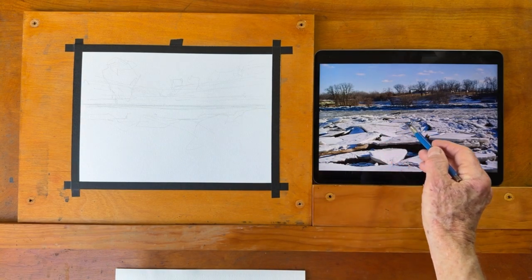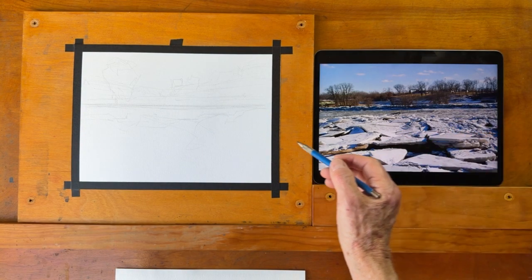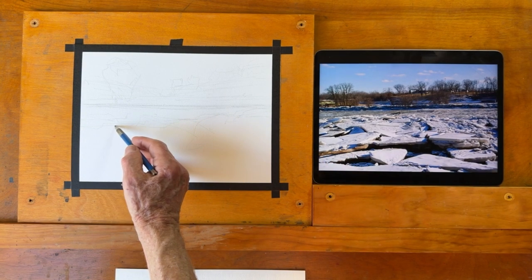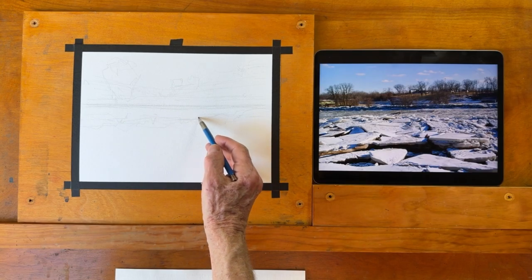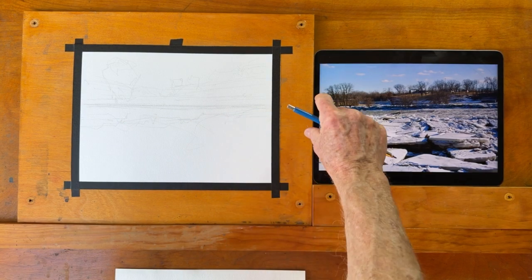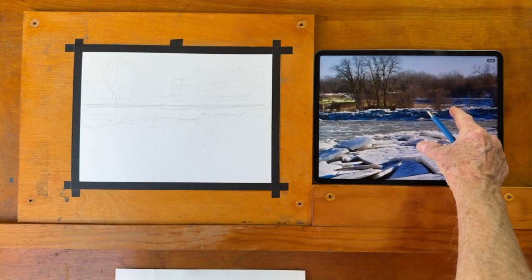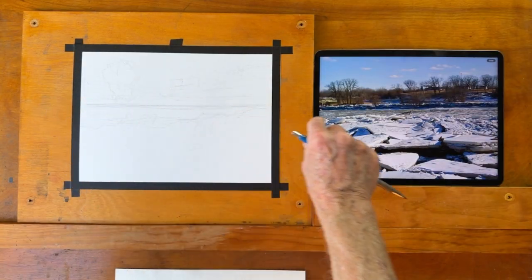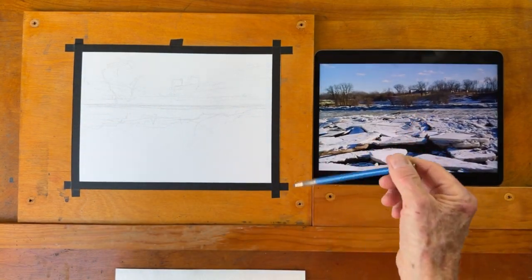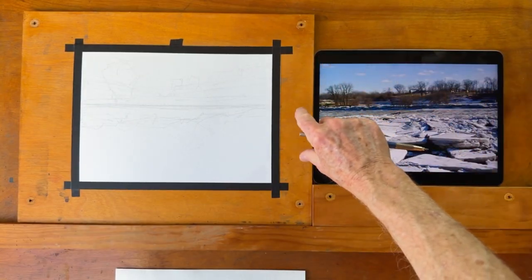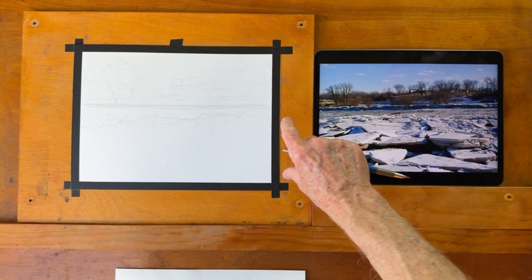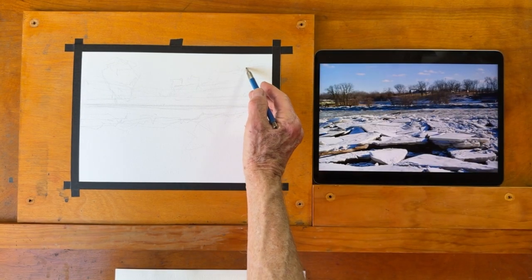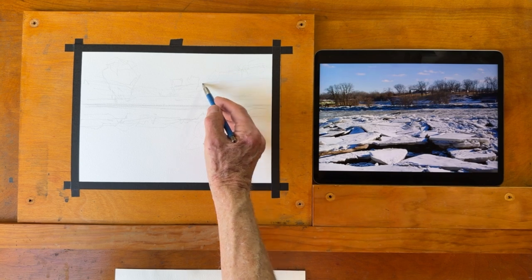I'm also going to bring some of this ice up, perhaps so that I have a wedge shape in here where the water is moving. I'm desperately trying to avoid creating bands. Boy, I tell you that compositionally, horizontal bands in a landscape really make life hard for us.